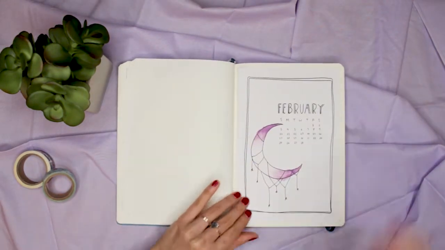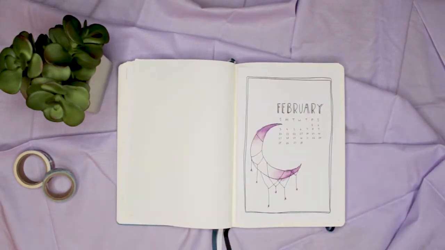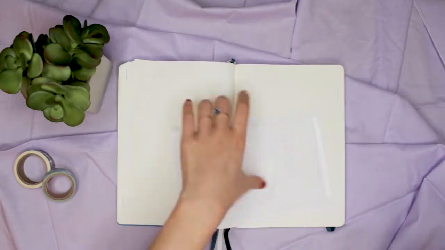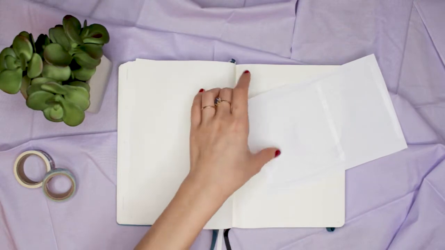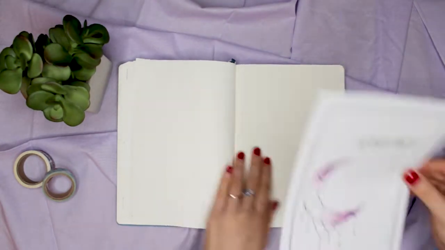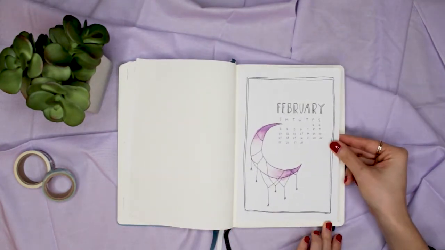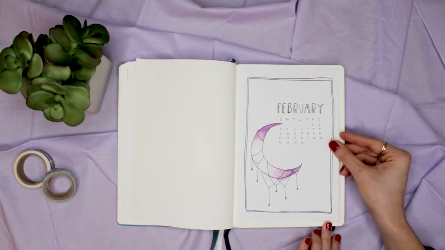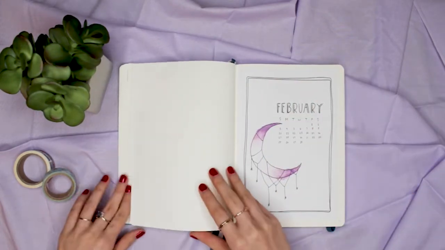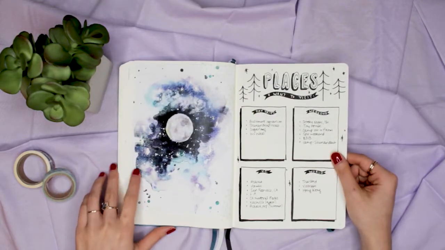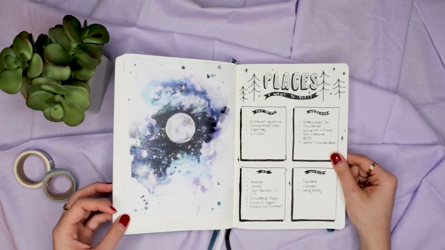So to get started, I'm just going to trim out that first printable I showed you with my paper trimmer and tape that into my bullet journal, and this is a very quick and easy cover page for February. Since I didn't need two cover pages, I used the other printable as just a decorative element on one of my other spreads, which you can see here.